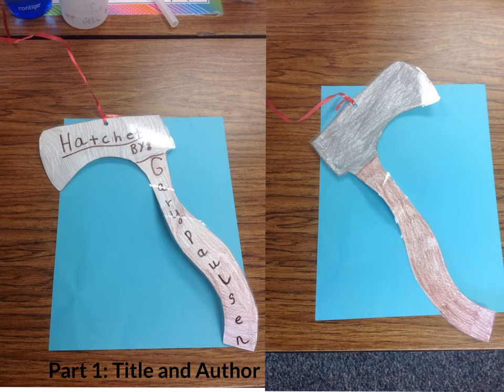For part 1, you are going to show the name and the author of the book. Notice the shape is of something from the book Hatchet by Gary Paulson. It's in the shape of a hatchet. On one side is just the drawing, and on the back side it lists the title and the author. You will be graded on making sure you have those pieces of information, also on being detailed and creative, and being neat.